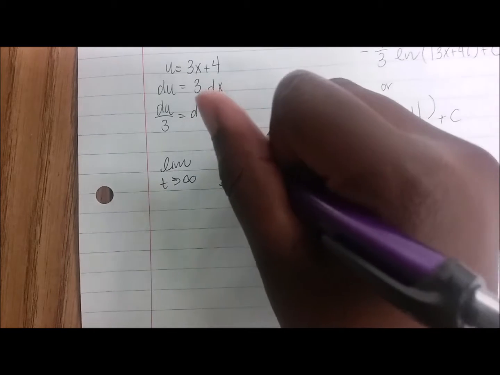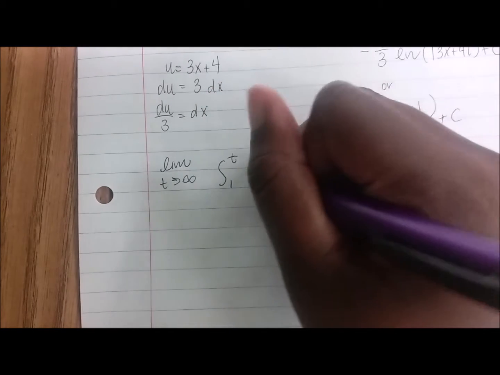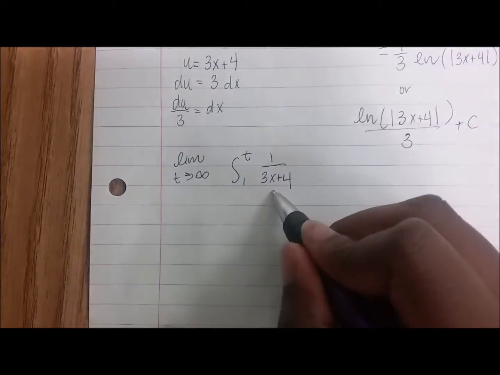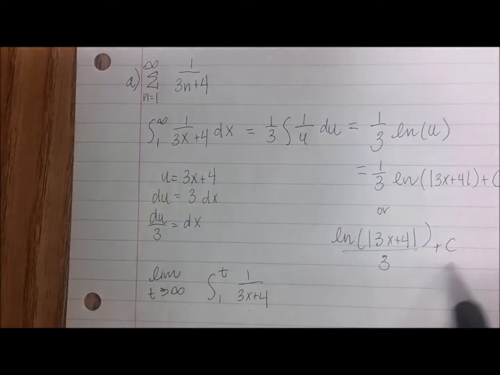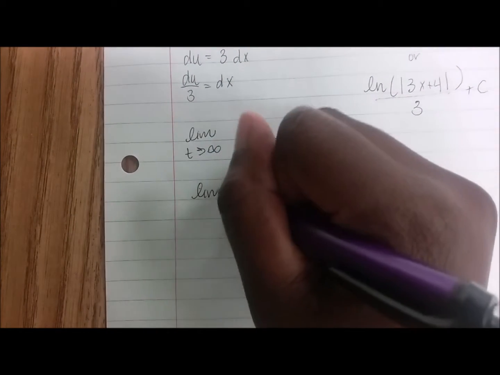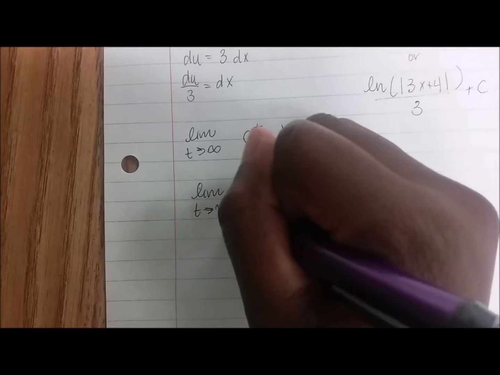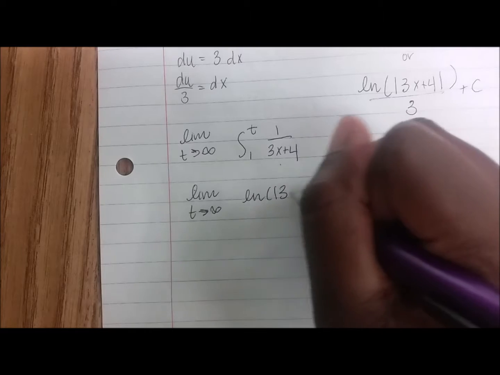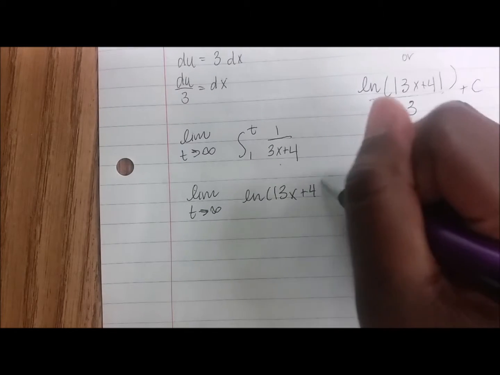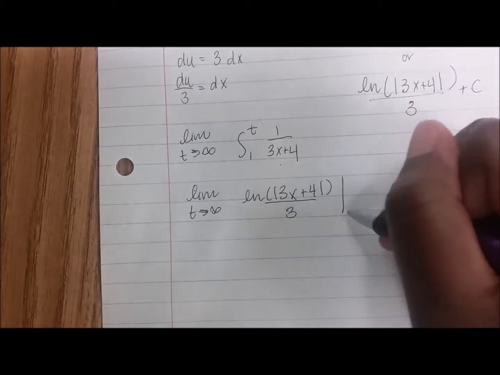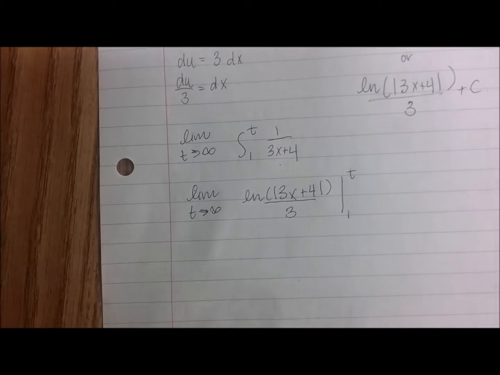Integral from 1 to t of 1 over 3x plus 4, and then we've already solved for our equation, and it's going to look like this: ln of 3x plus 4 over 3, from 1 to t.